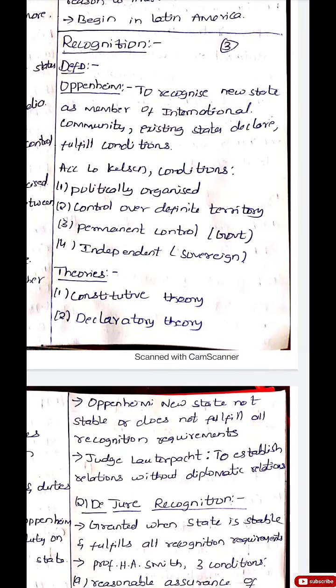The next is recognition of a state. So what is recognition of a state? The definition is given by Oppenheim. Oppenheim says that it is to recognize a new state as a member of the international community, and existing states declare it a member of the international community if it fulfills the conditions of international law.